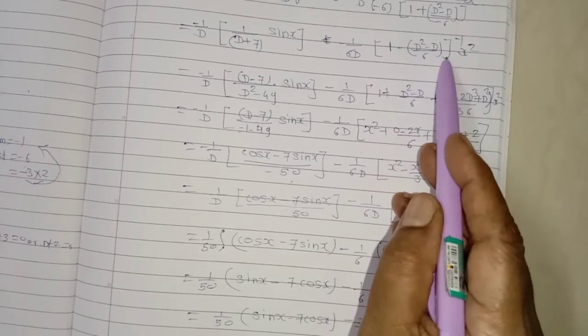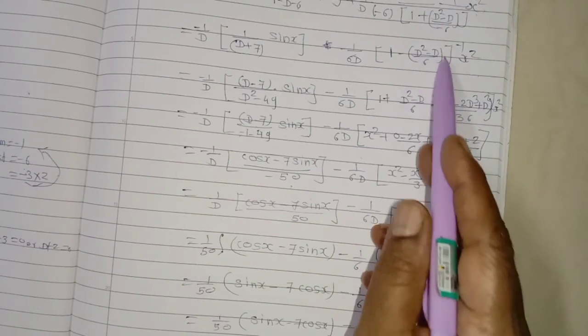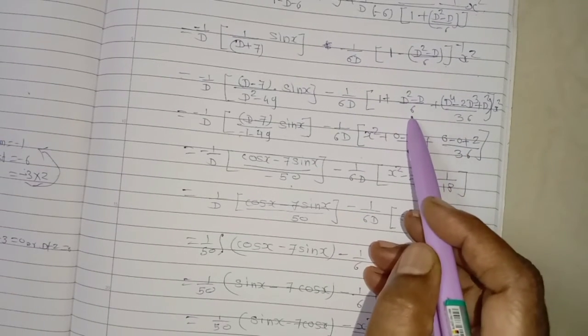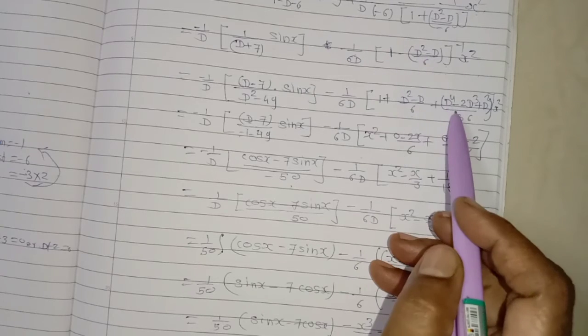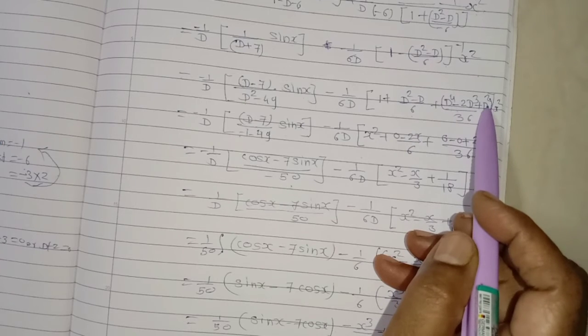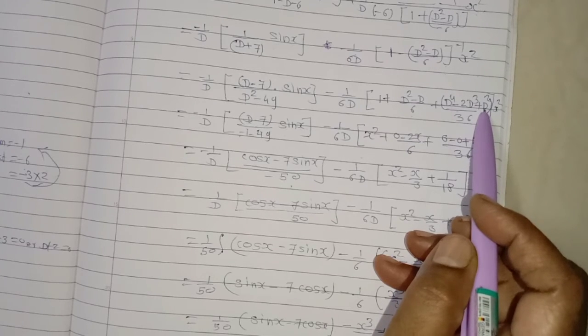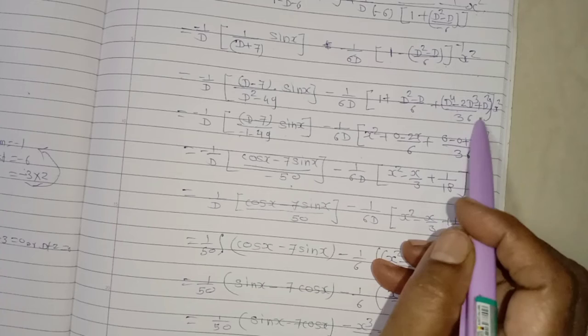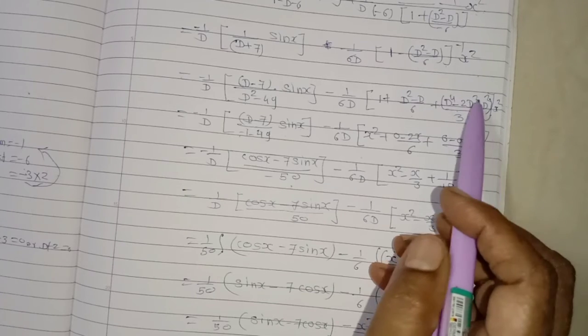So after expanding we get 1 plus D, that is D square minus D upon 6, plus the square of the bracket, that is D raised to 4 minus 2D cube plus D square upon 36, bracket complete, operated on x square.